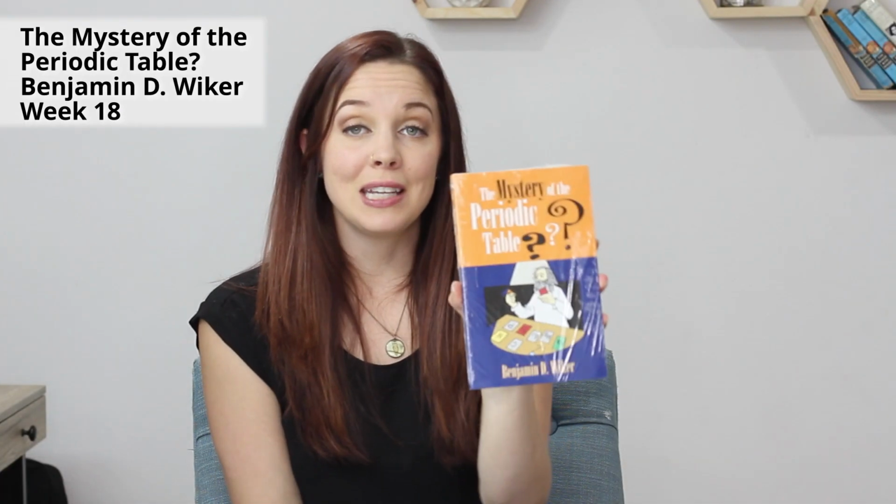Again, looks super interesting. Longitude by Dava Sobel. I hope I'm saying the author's name correctly. We just read Carry On, Mr. Bowditch, which was also about navigation, so I'm really curious how this ties into that. This will be really good, and it's got a foreword by Neil Armstrong. Okay, so this one is The Mystery of the Periodic Table, the solution to the mystery.